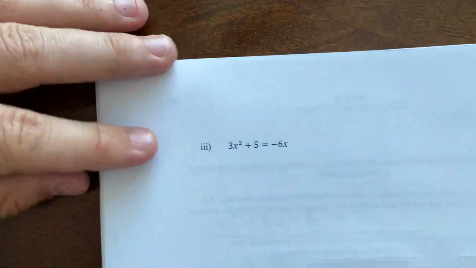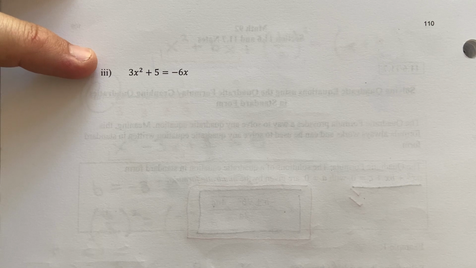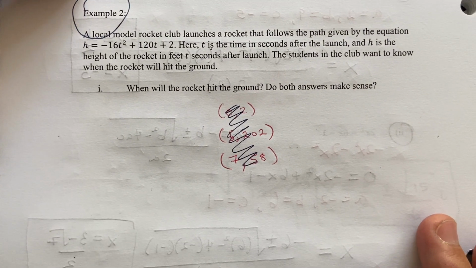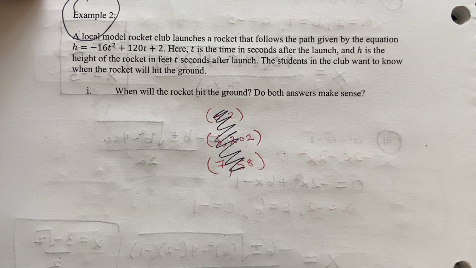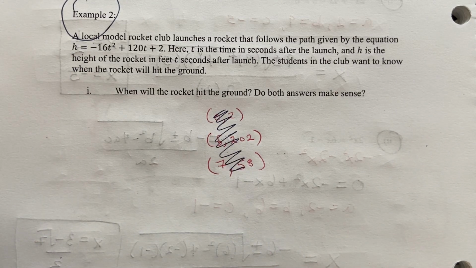On to page 110. I'm leaving this one undone. I'll do that and attach the solution, of course, alongside the video. Let's go on to an application problem. I had some scribbles in my notebook from some random event in the past, so don't mind this. I'll do the problem around it.